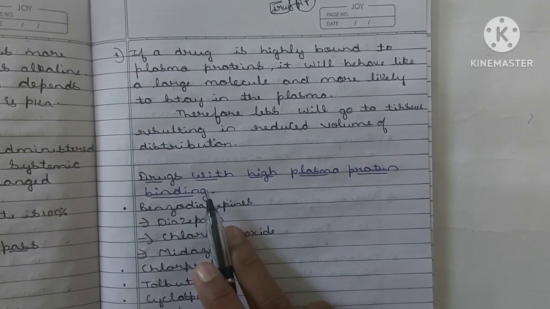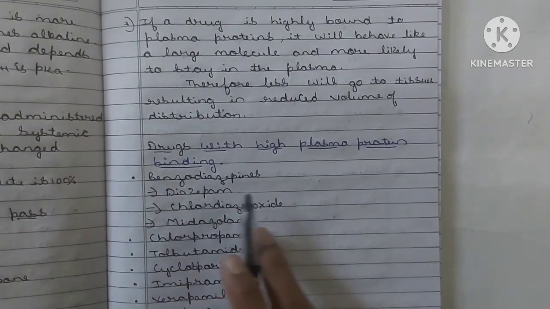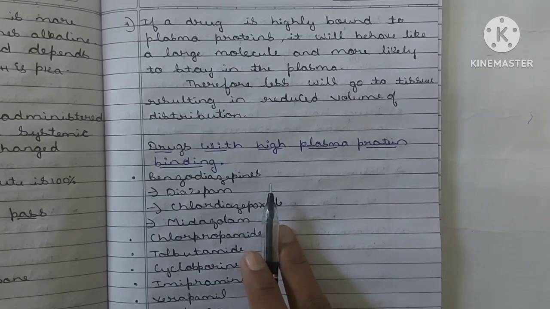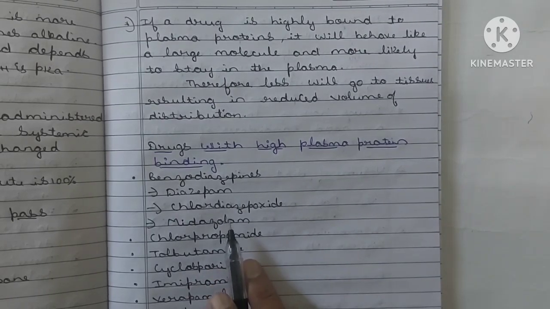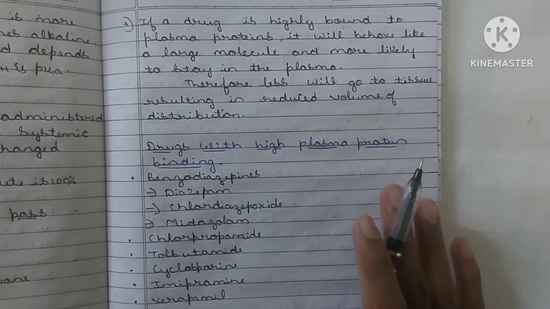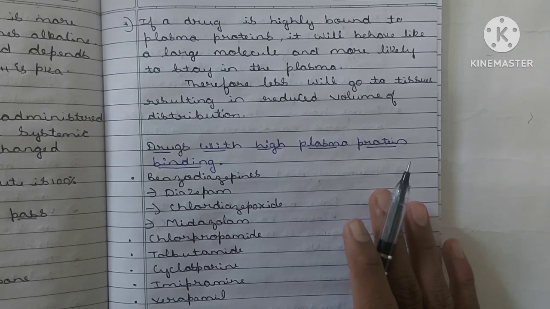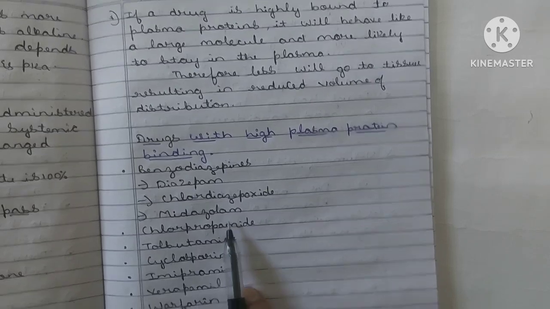Now drugs with high plasma protein binding, one of the very important characters of distribution. See, some of the benzodiazepines stay longer in the body. Then diazepam or chlordiazepoxide. Diazepam is the sedation drug, and the action of this drug is prolonged. Why prolonged? Because these benzodiazepines form a highly bound complex with the plasma protein, for that reason they are in extended form. Then midazolam, these are all sedative drugs.